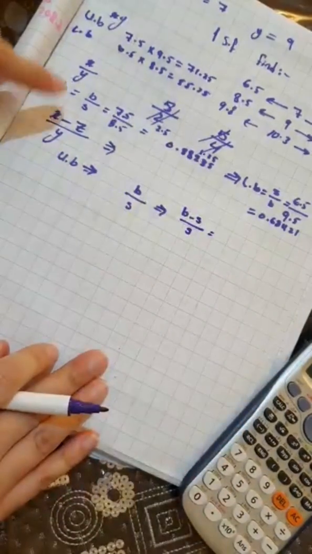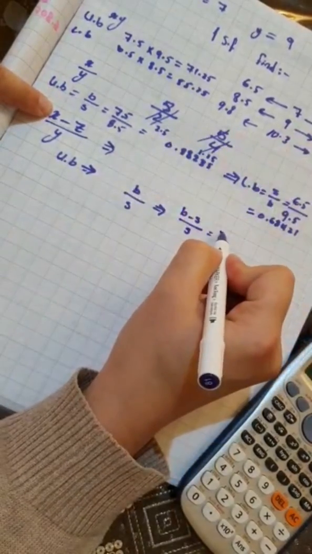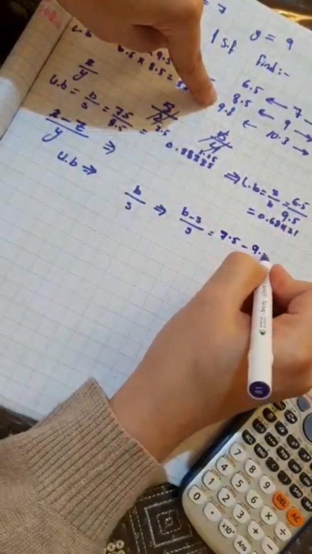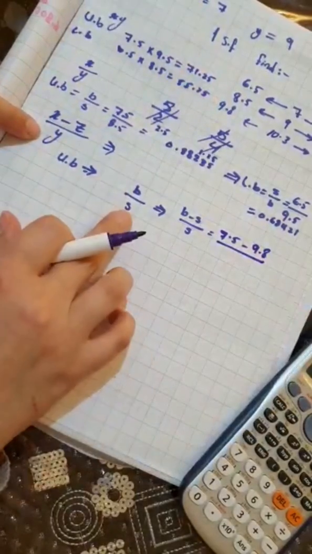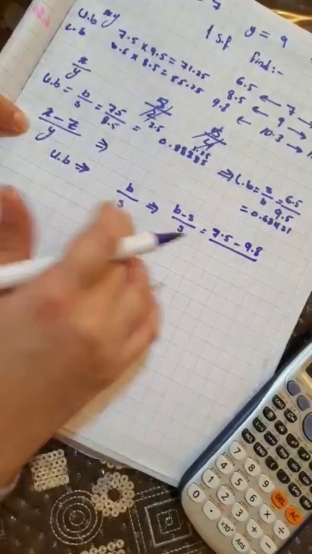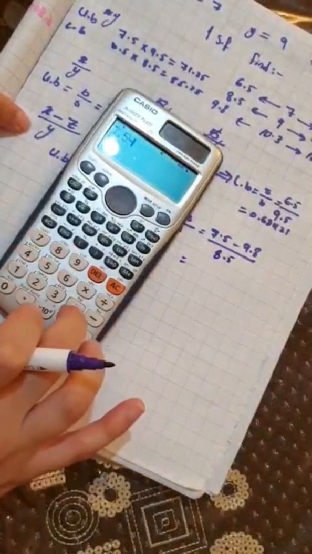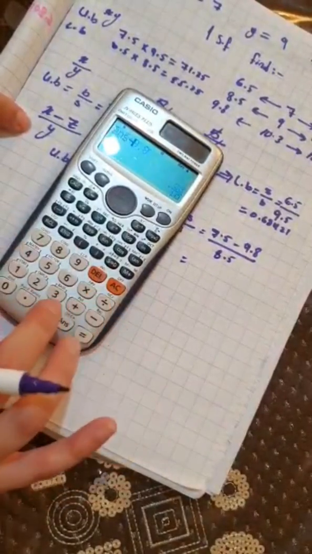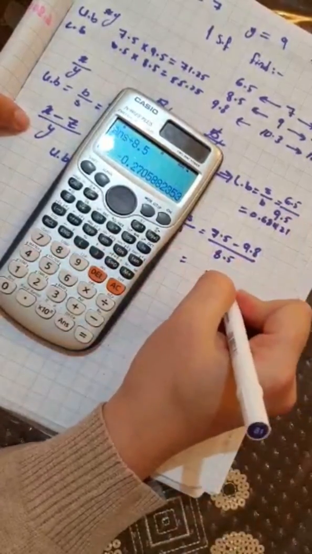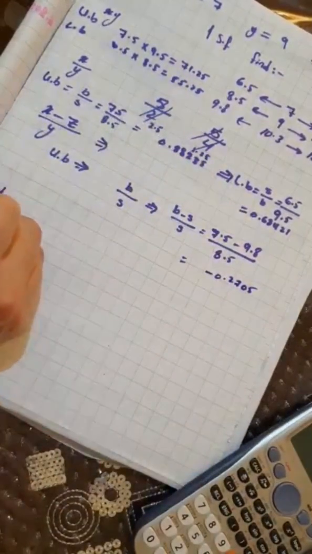Did you get it? So from x, I'm going to take the big amount, which is 7.5. From z, I'm going to take the small amount, which is 9.8. And from y, I'm going to take the small amount to get all of this as an upper bound. So the small amount of y will be 8.5. After calculating all of this, 7.5 minus 9.8, and I'll divide the answer by 8.5, my answer will be a negative number, 0.2705. Okay?